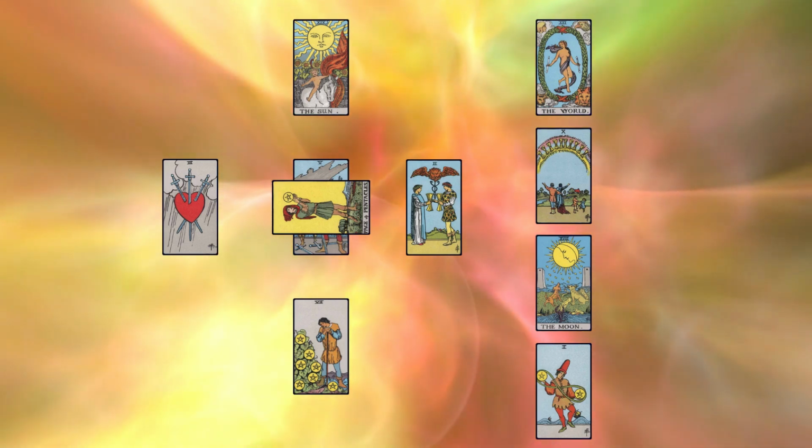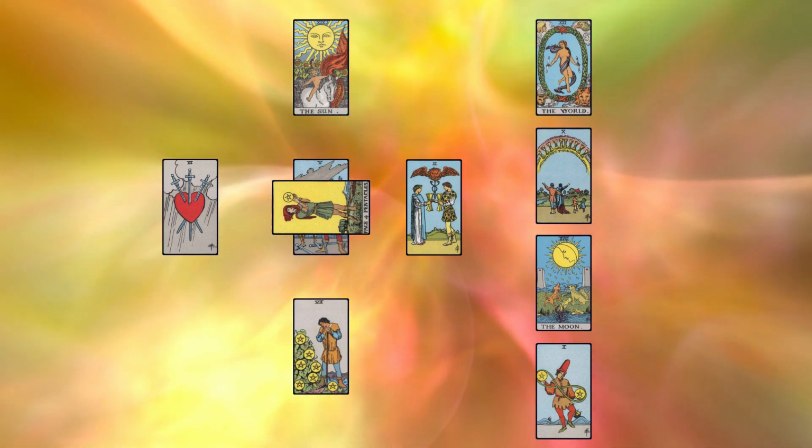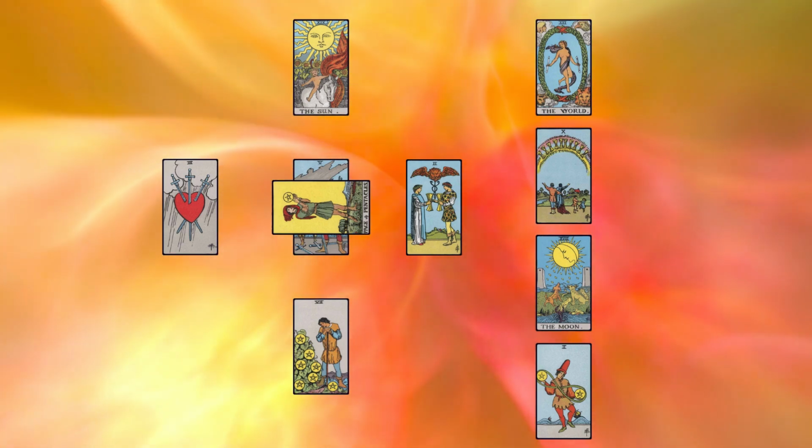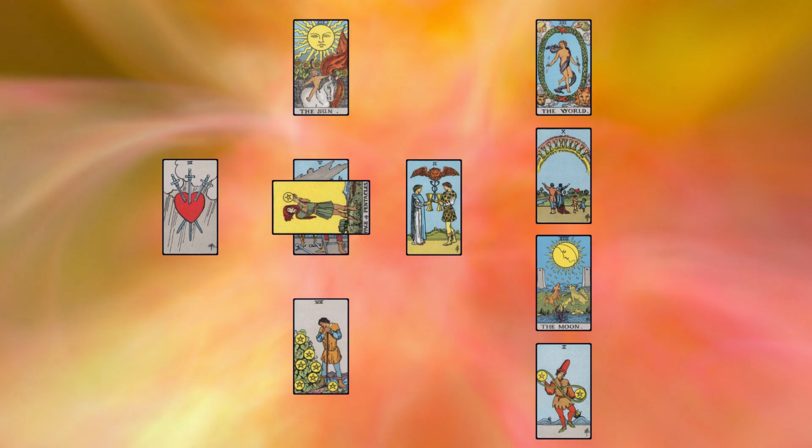Remember, there's no right or wrong way to interpret tarot. It's a journey of discovery. Trust your intuition, and the meanings will come naturally with practice.